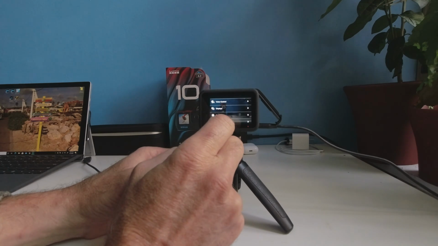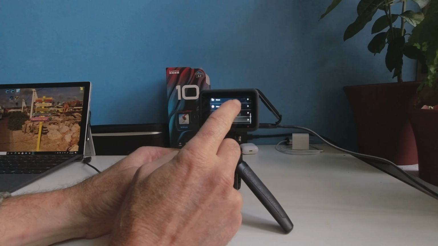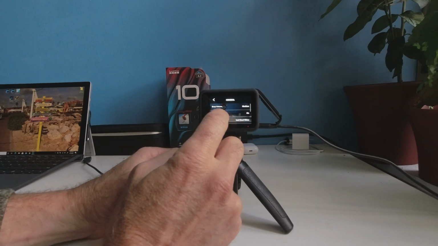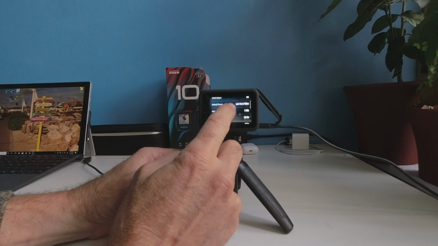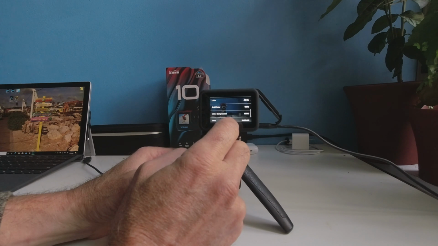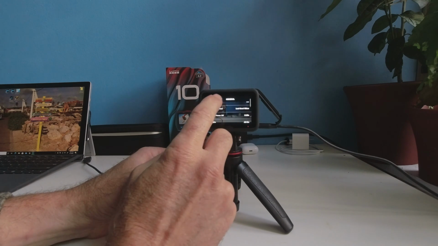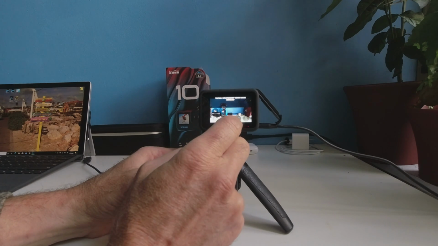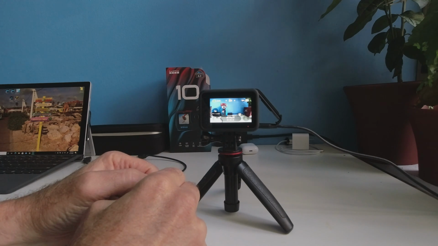So I don't need to look any further for that, but we can scroll on down. You could probably see nothing else has changed. But we go into general. We got our beeps, our quick capture, default settings, auto power on, LEDs, flickers, and so forth. So everything there looks pretty good. Now we're going to back out, swipe up. We are in tripod stationary video mode.